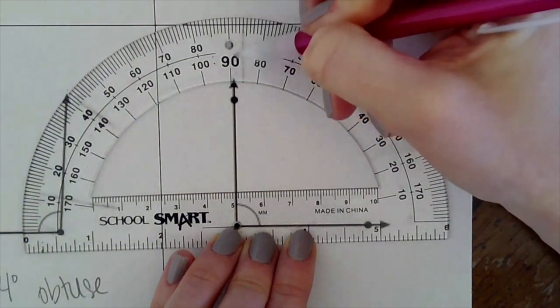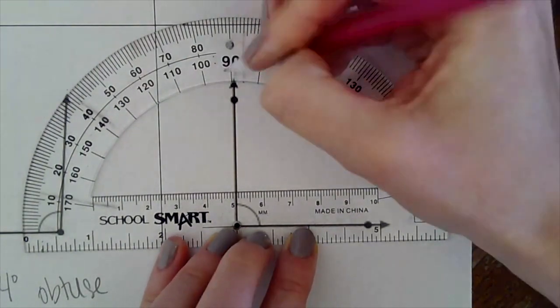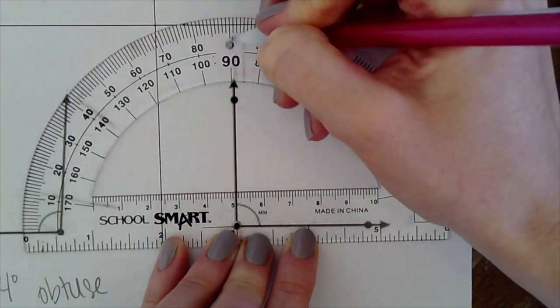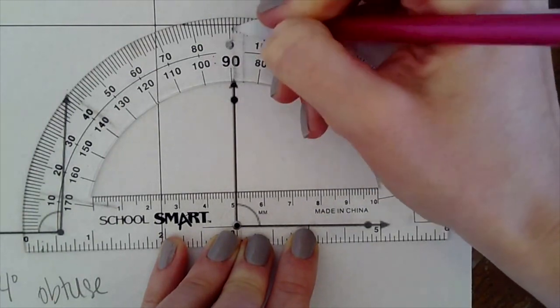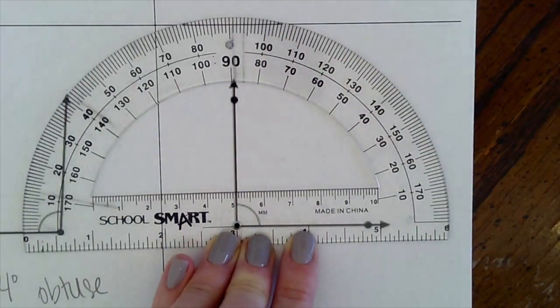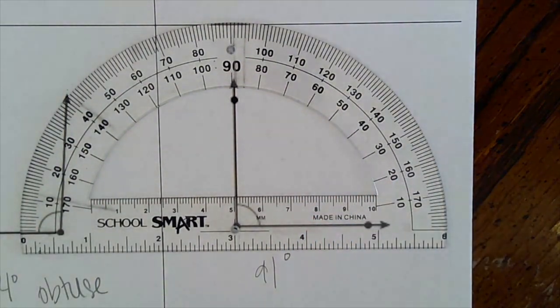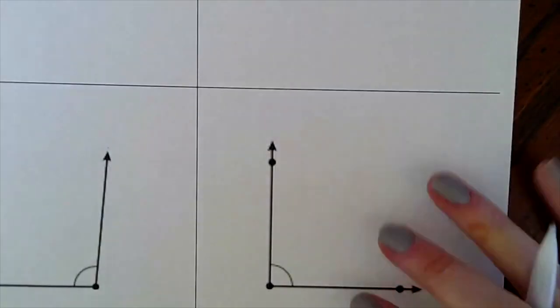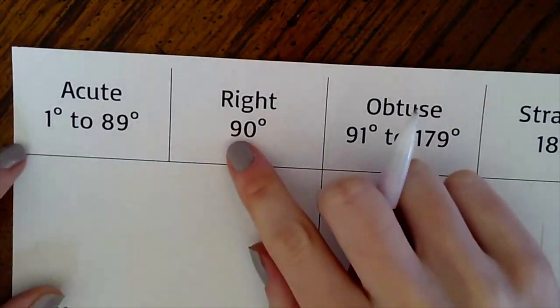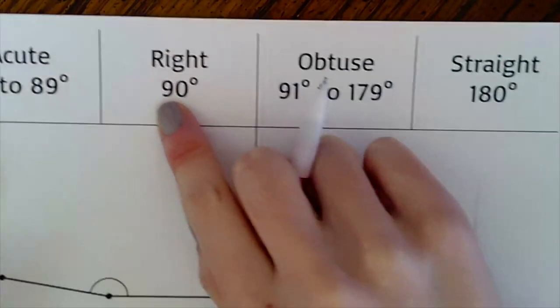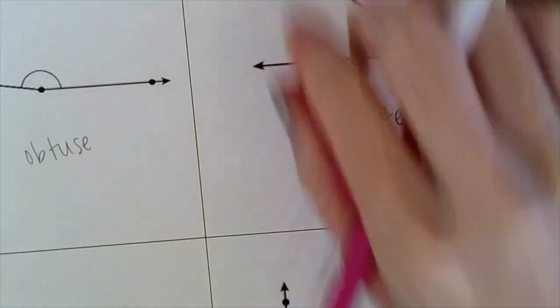This one is almost at 90 also. It's at 91 because it's 1 tick mark past. So it's 91 degrees. That's almost a right angle, but 91 is not equal to 90. So we know that 91 is obtuse.